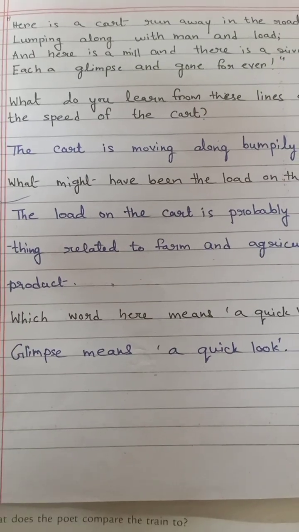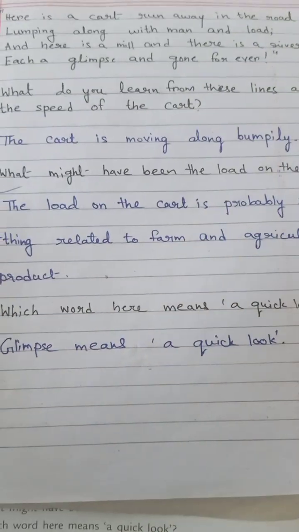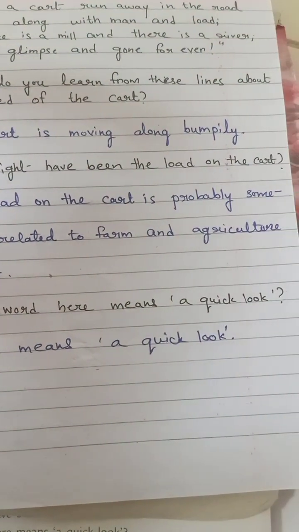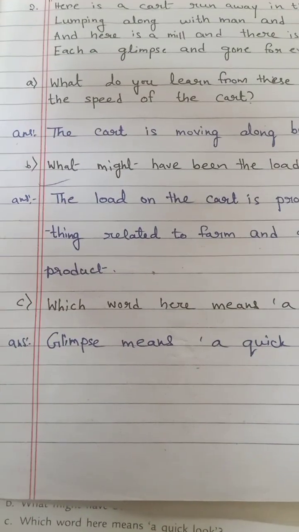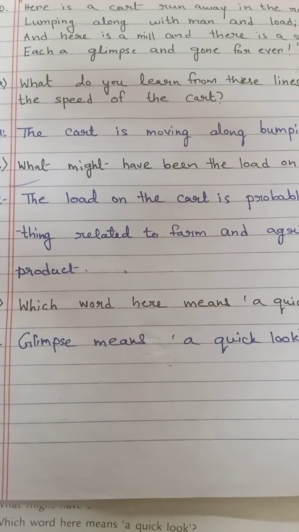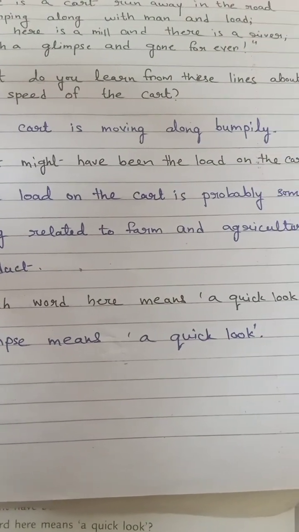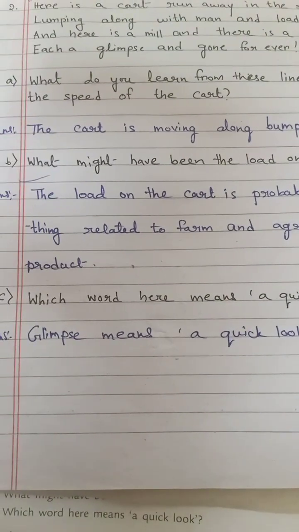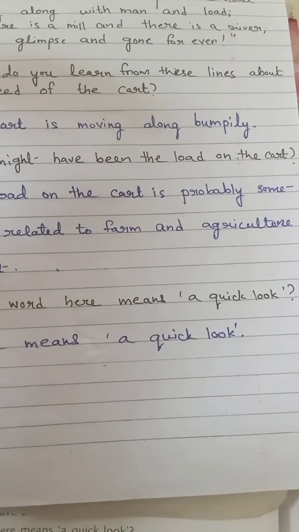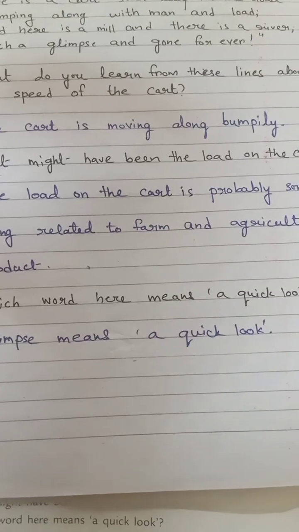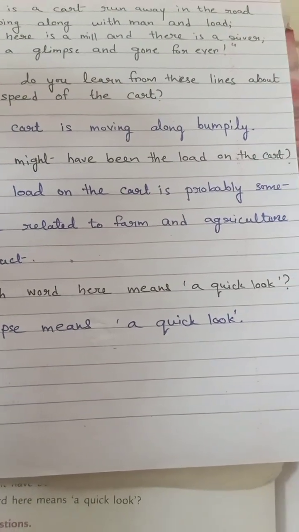Next question: what might have been the load on the cart? Answer: the load on the cart is probably something related to farm and agriculture product.